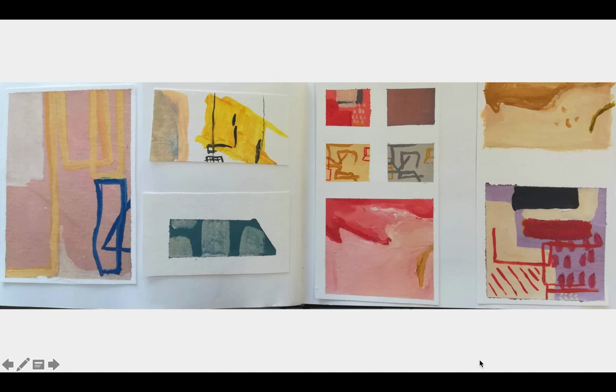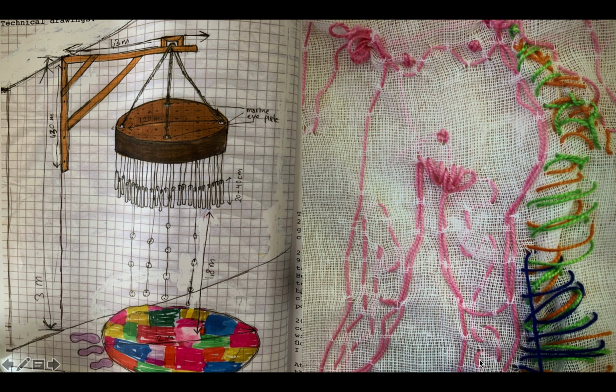But obviously bear in mind that high resolution images, when put into a PowerPoint presentation, will take up a lot of memory, so therefore it's really useful to learn how to compress those images as well.